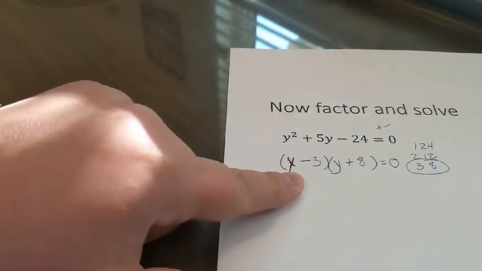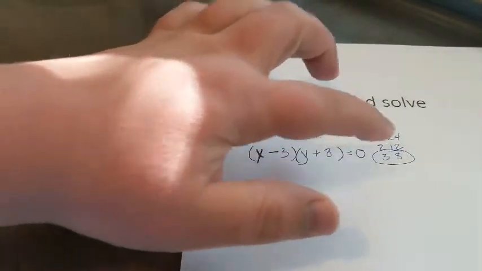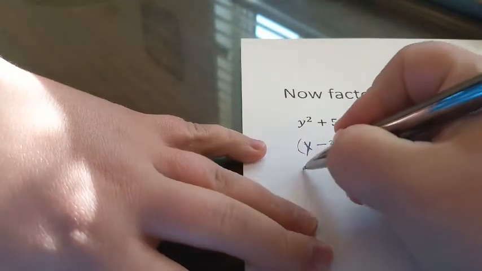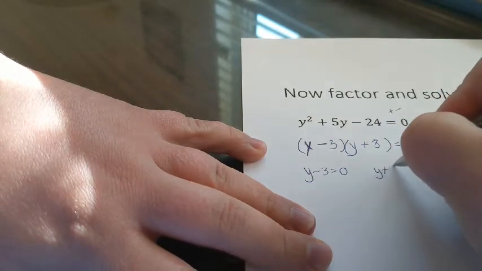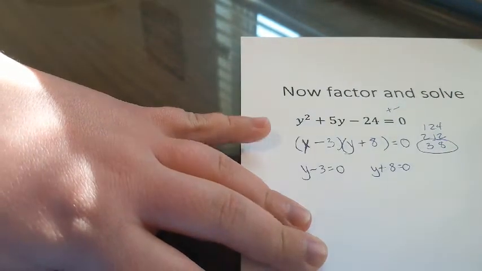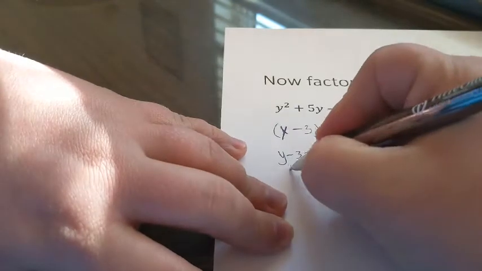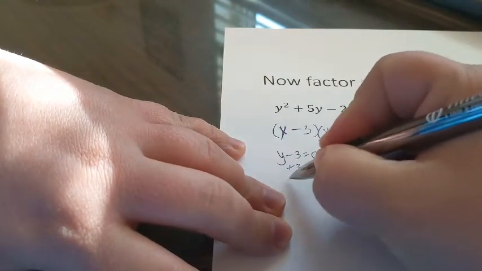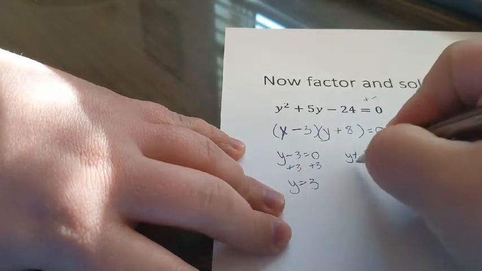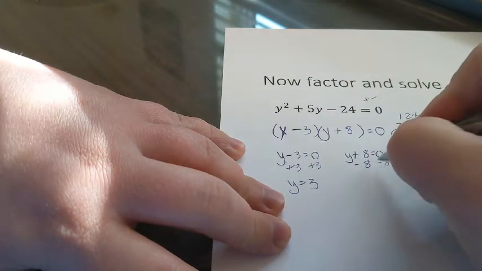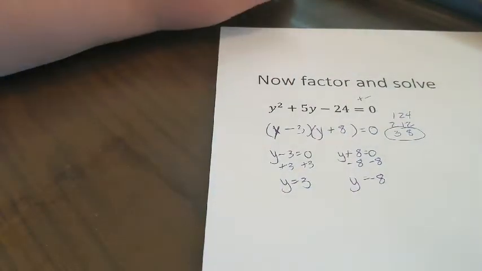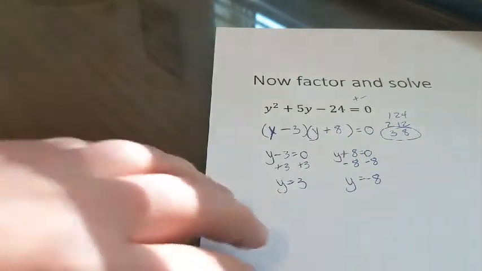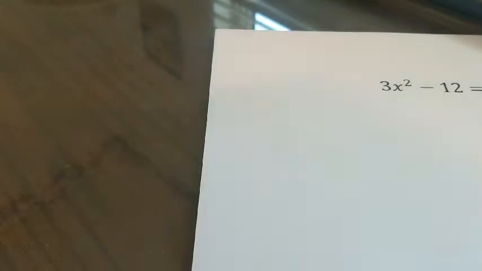So now we do what we've just learned how to do. Set each of these equal to 0 and get Y. So then we have Y minus 3 equals 0, and Y plus 8 equals 0. So plus 3, so Y equals 3, minus 8, so Y equals negative 8. So there's the 2 for that one. Not too bad.